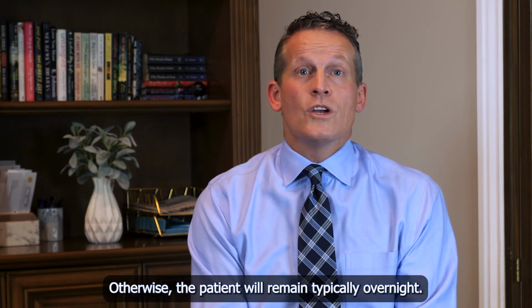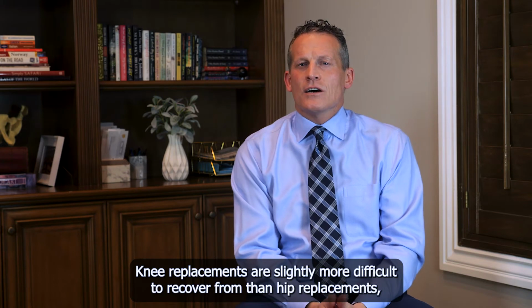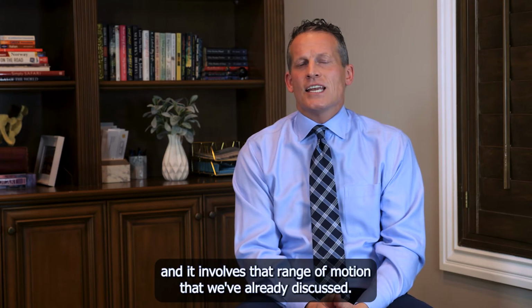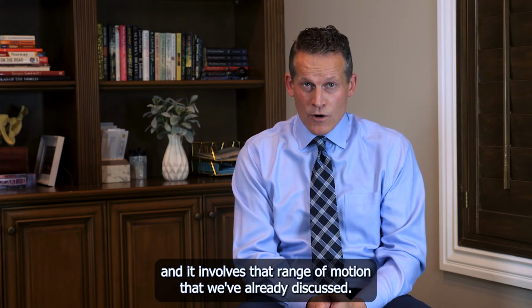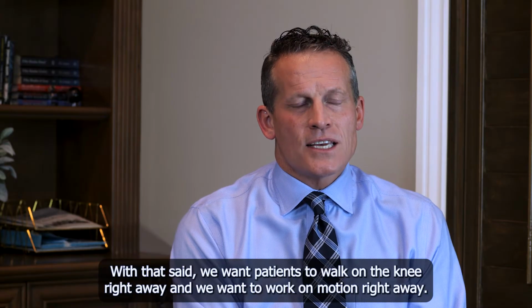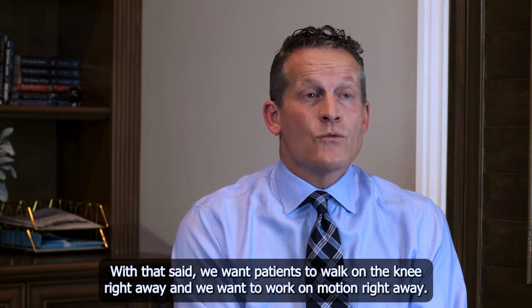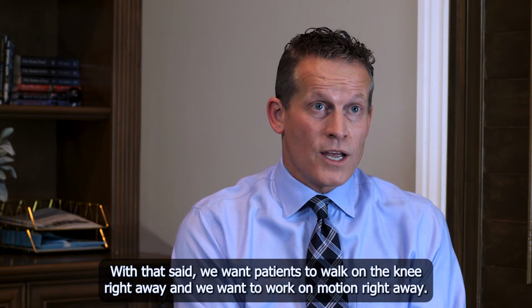Otherwise, the patient will remain typically overnight. Knee replacements are slightly more difficult to recover from than hip replacements, and it involves that range of motion that we've already discussed. With that said, we want patients to walk on the knee right away, and we want to work on motion right away.